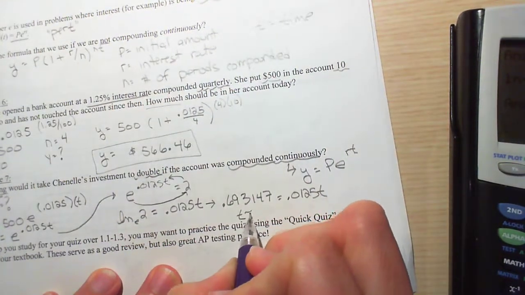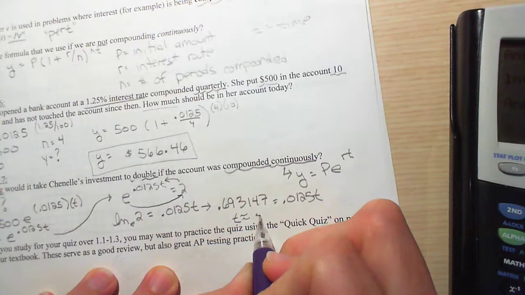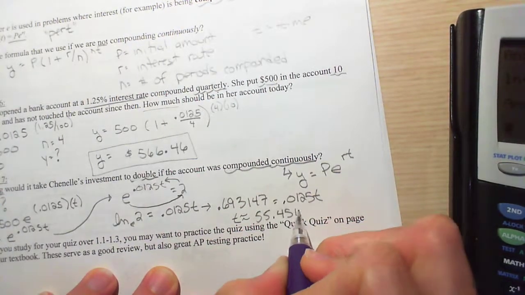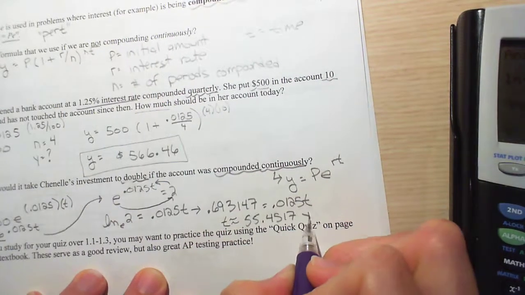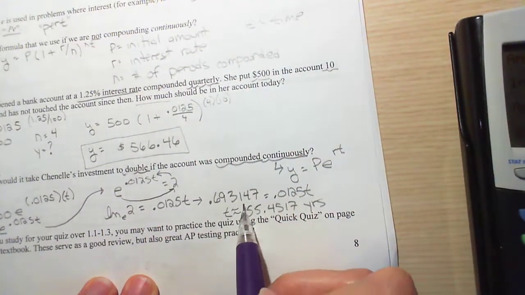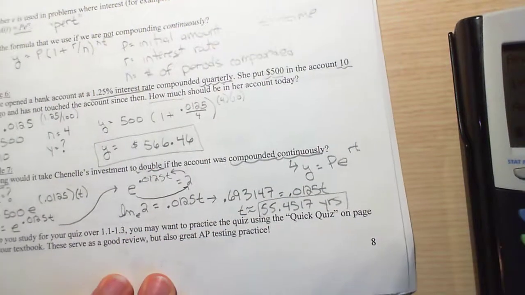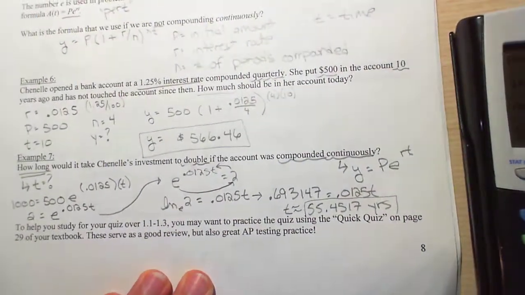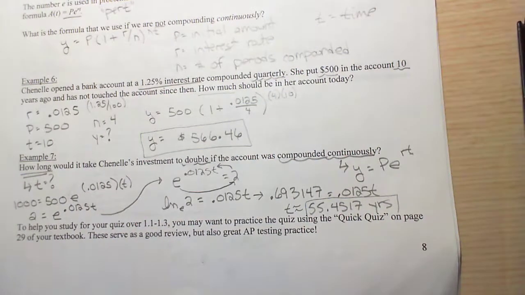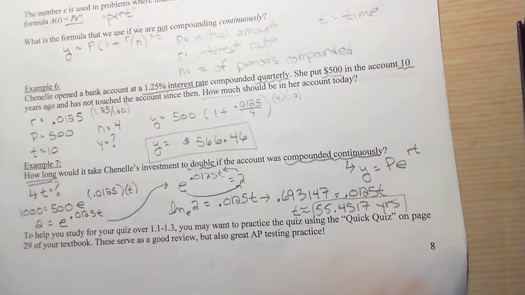So I'm going to say t equals approximately 55.4517 years. Does it say anything about rounding? No, so we'll just leave it big like that. It's going to take 55 years for this to double. She's compounding continuously.